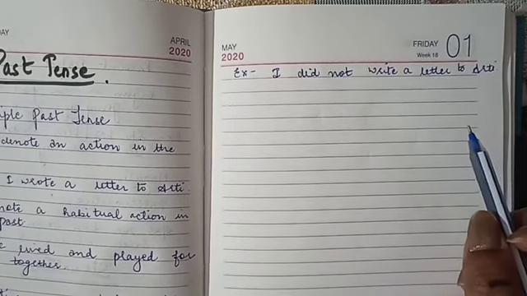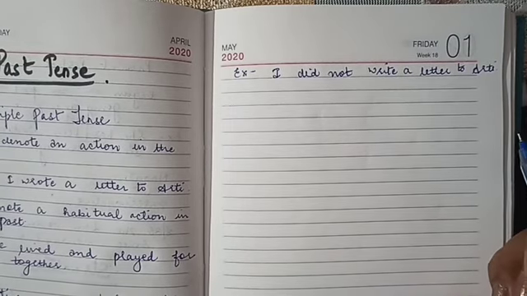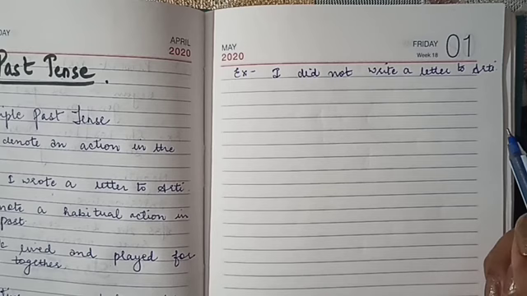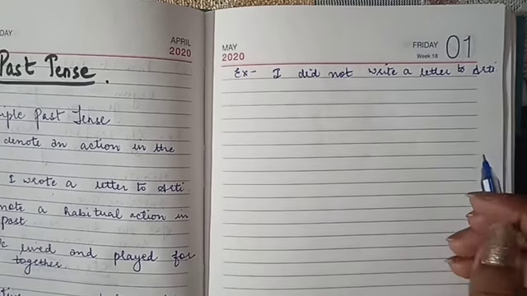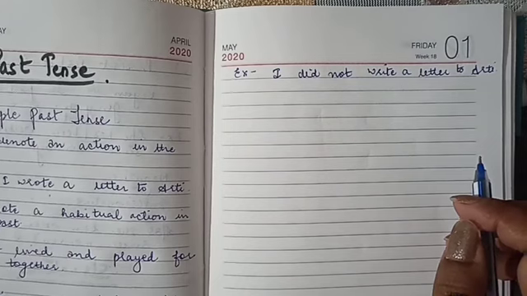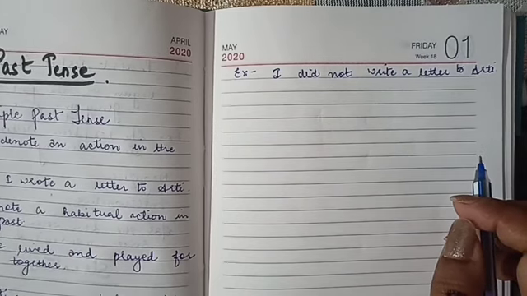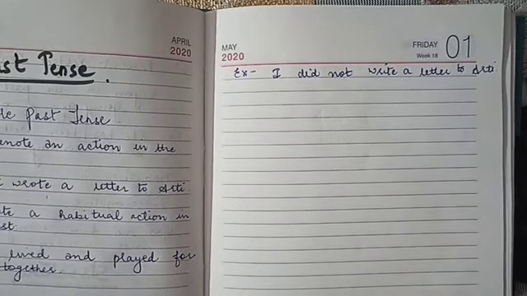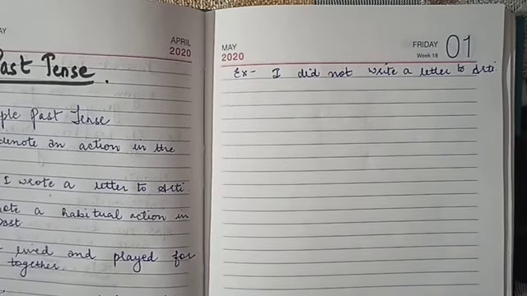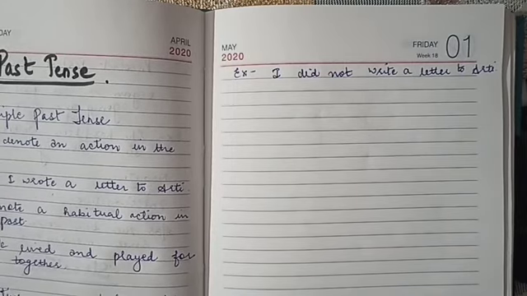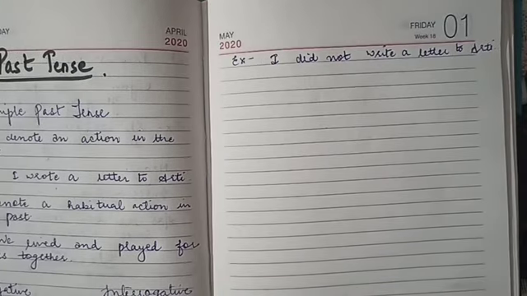Similarly, if I talk about the second example, I will place did not after the subject. We did not live and play for years together. Make sure that the verb is in first form in the simple past tense. But do not get confused with the affirmative sentence under simple past tense.